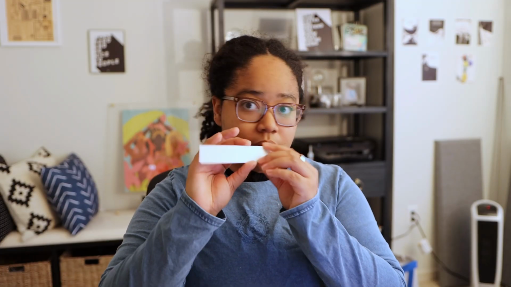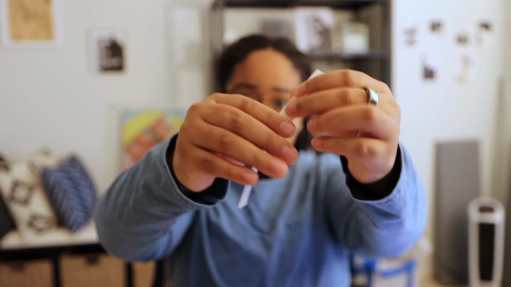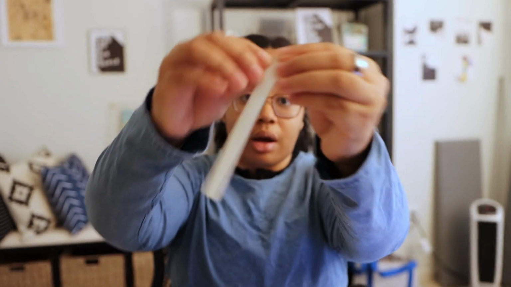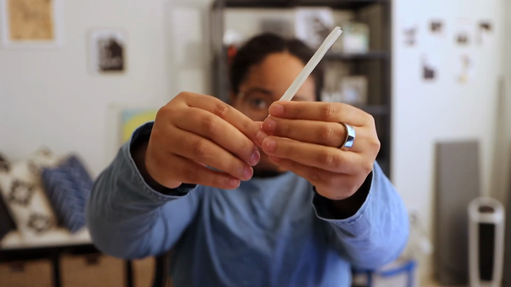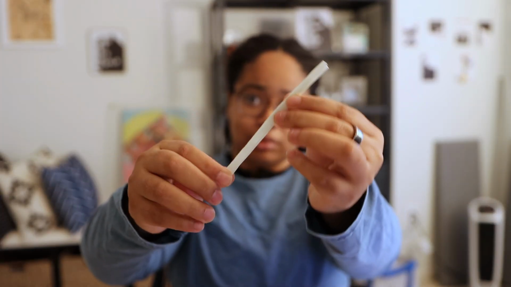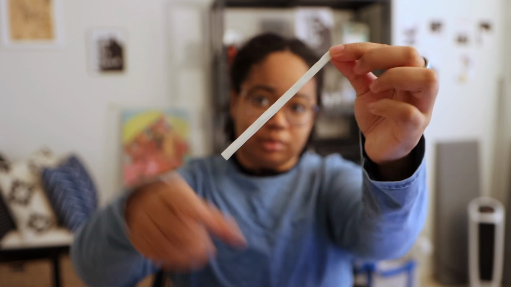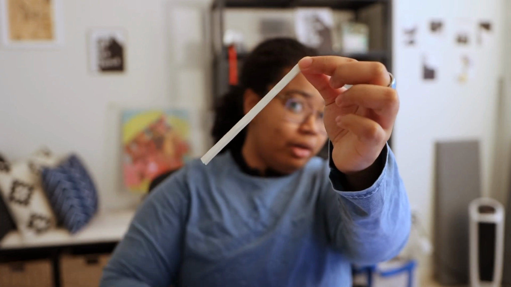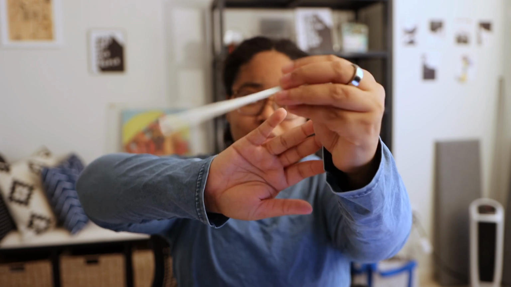Then fold the strip in half lengthwise. This is a lot of folding in this experiment. And then in half again. Okay. Fold in half lengthwise and then in half lengthwise again. So we got this thing.